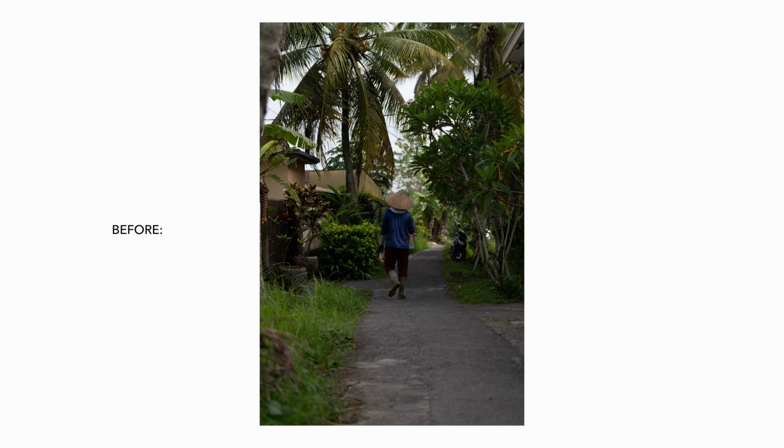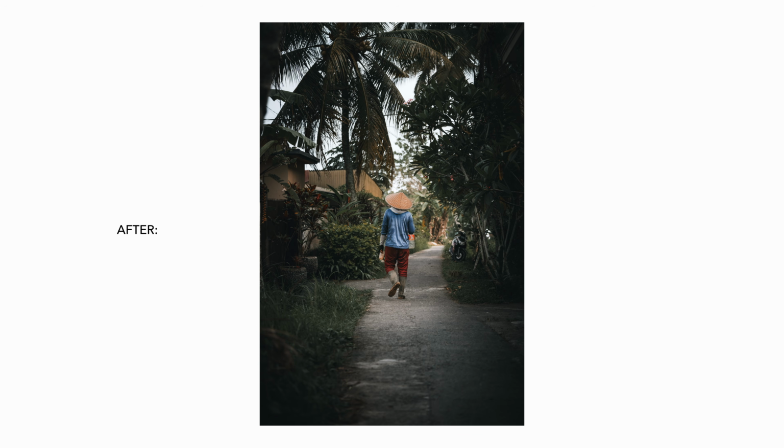But with editing, if I take that photo, I know it's going to look way better. Editing is a super powerful tool as a photographer, and you need to learn.